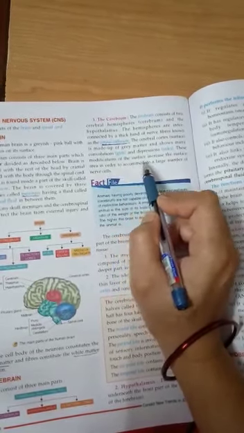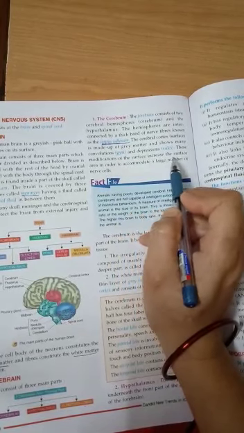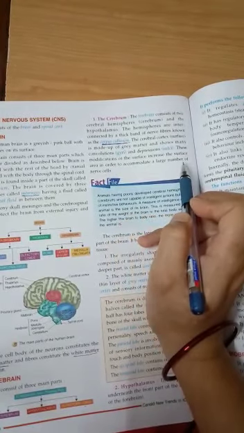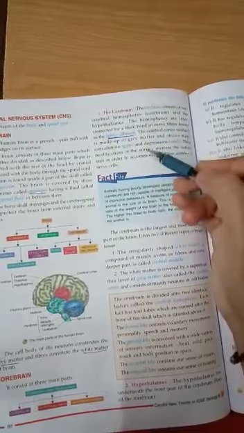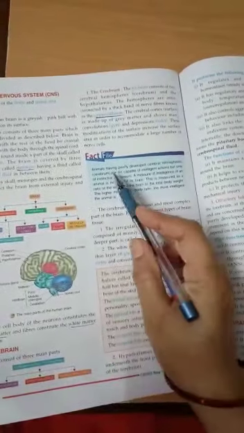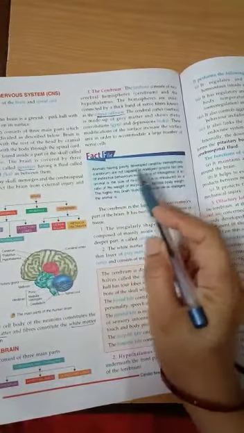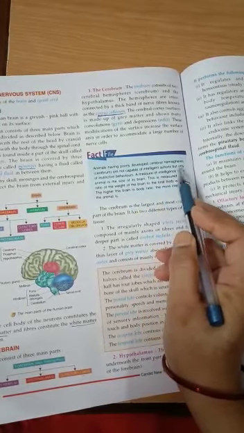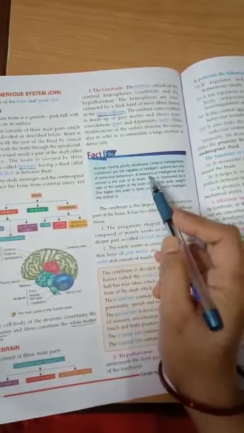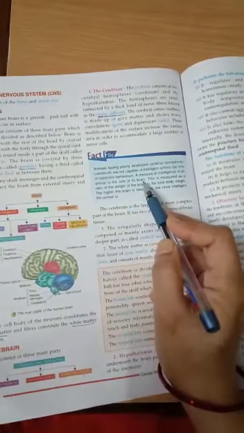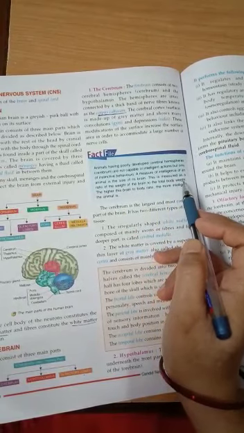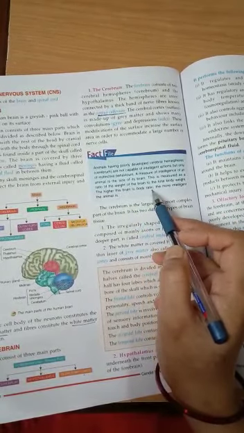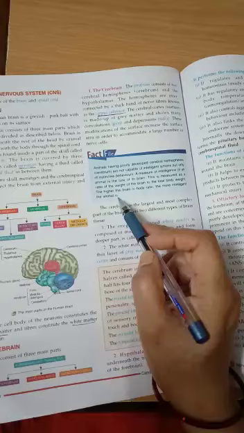These modifications of the surface area increase the surface area in order to accommodate large number of nerve cells. Due to folds, it can accommodate more number of nerve cells or neurons in it. So that is cerebrum. Then fact file, animals having poorly developed cerebral hemispheres are not capable of intelligent action but only instinctive behavior. So a measure of intelligence of an animal is the size of its brain, and it is measured as a ratio of weight of the brain to the total body weight. Higher this brain to body ratio, more intelligent the animal is.